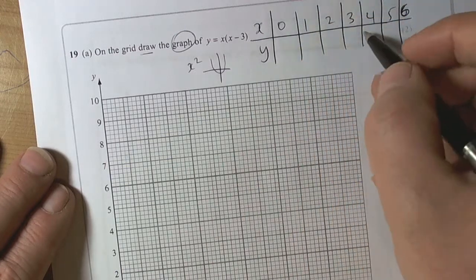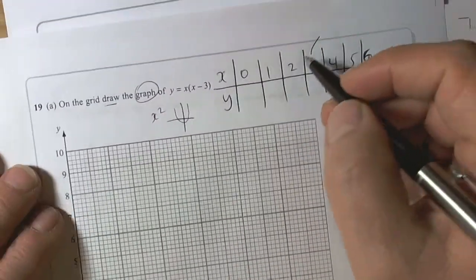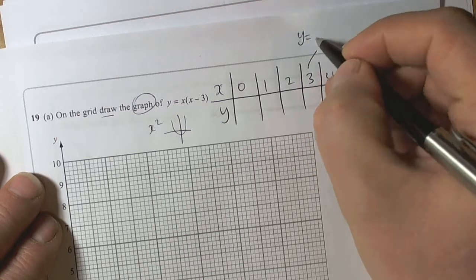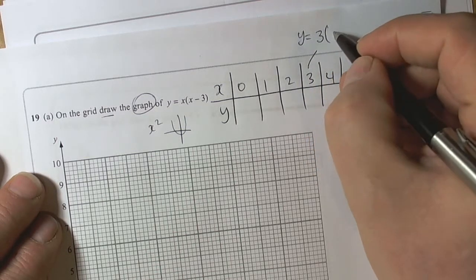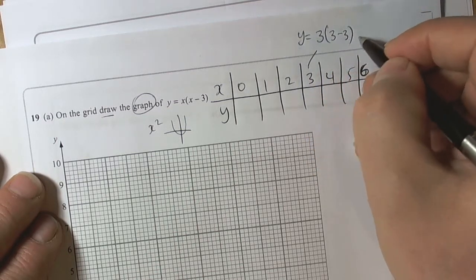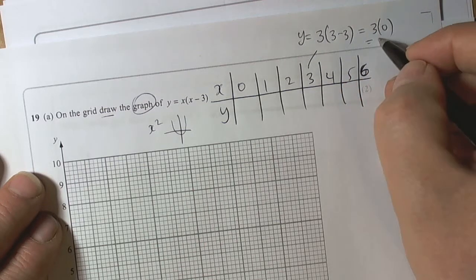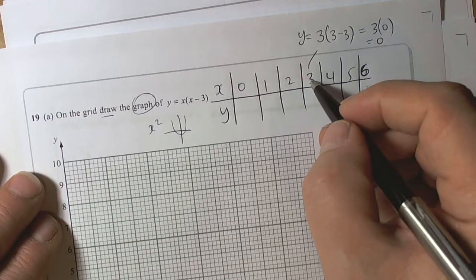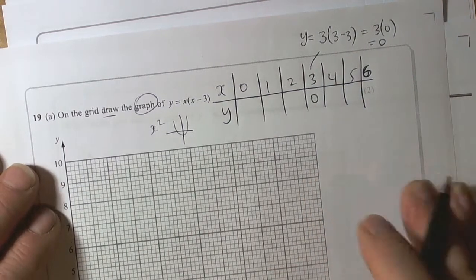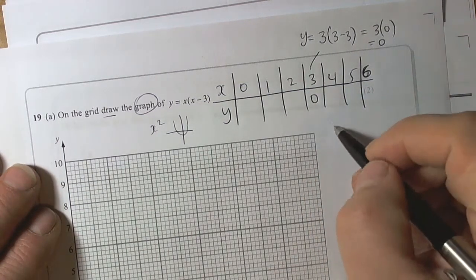So if we look at what happens with 3, for example, then basically we're saying the y value is 3 lots of 3 take away 3. Well, that means 3 lots of 0. 3 take away 3 is 0, so 0. So when x is 3, the y value will be 0. And then we're similarly doing the same thing for all of these.